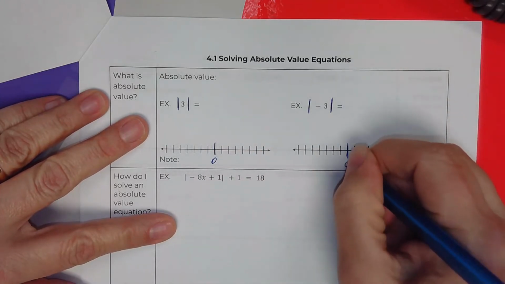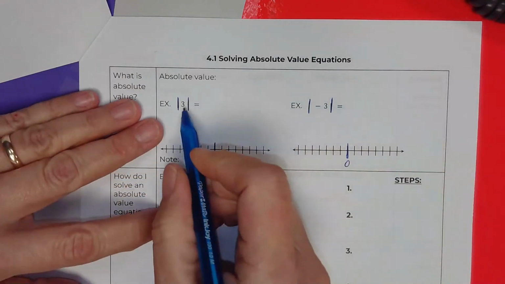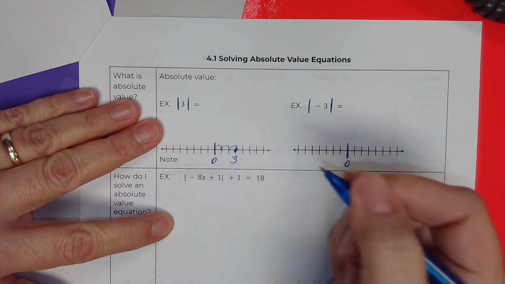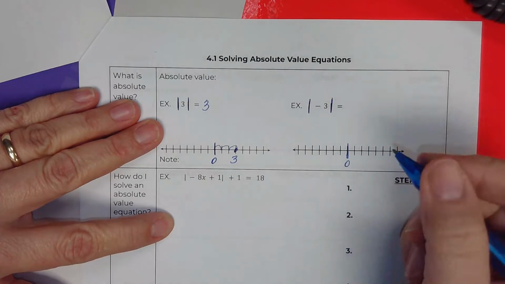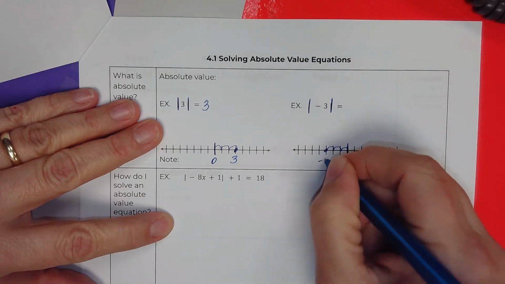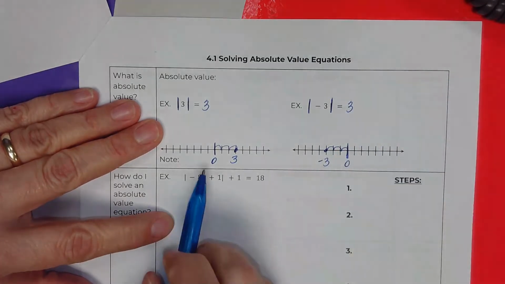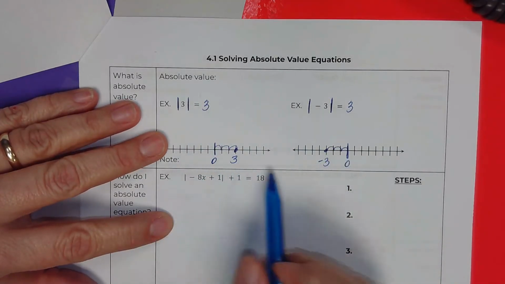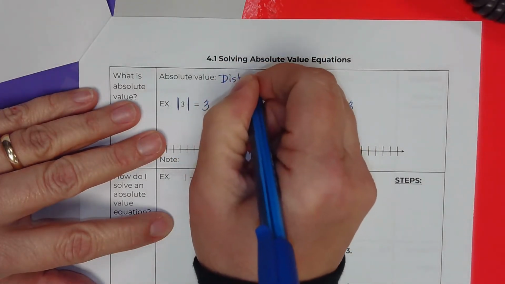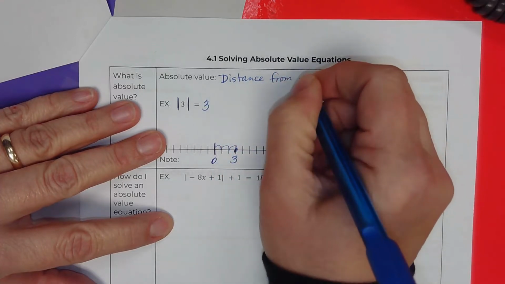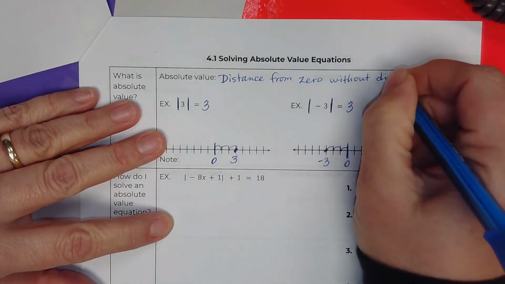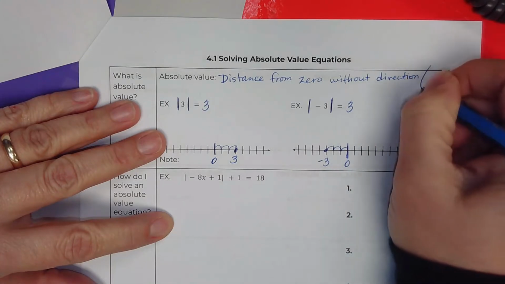like here, and this distance is inside the bracket. So here I can be 3 away from 0 in a positive direction, or I can be 3 away from 0 in a negative direction. But since absolute value only recognizes the distance, either one of these is equivalent. So we'll define this as distance from 0 without direction. And with direction, what I mean is positive or negative.